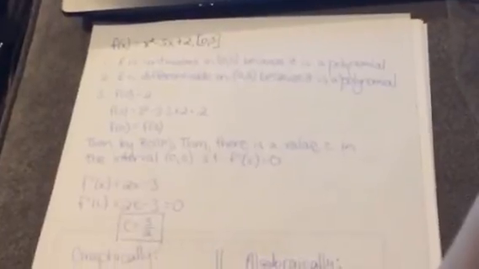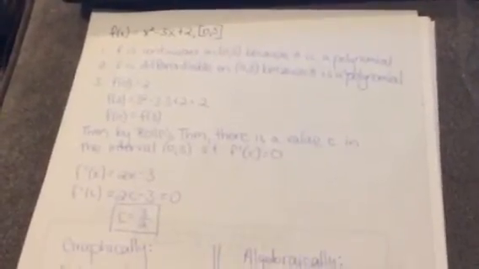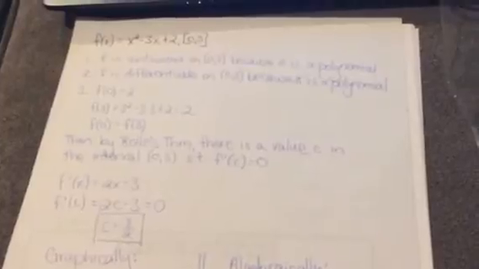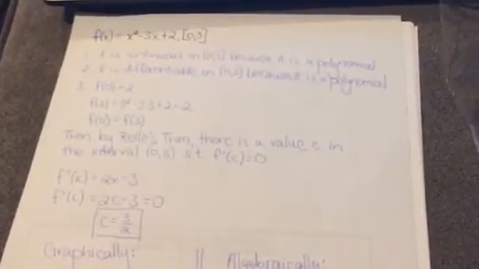We're going to do some mean value theorem FRQs, I think later this week, or maybe this is for Thursday, so maybe it's Friday or Monday. I don't really know.